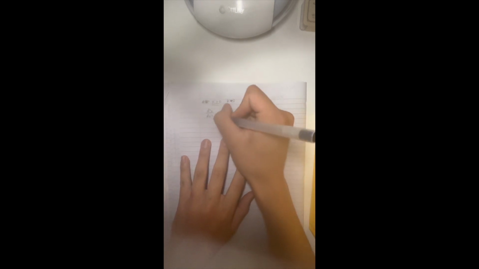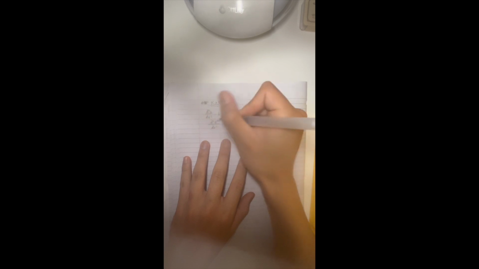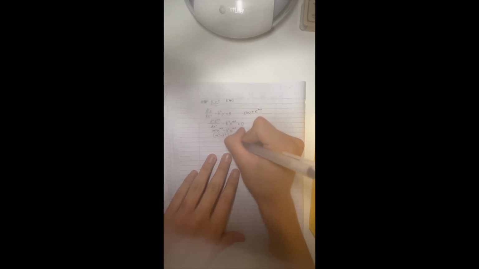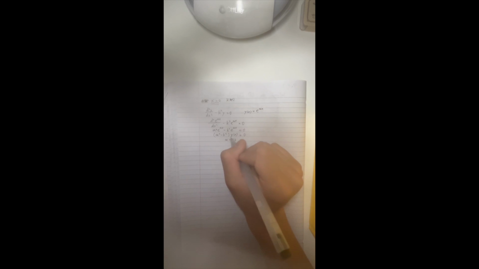Okay, so if that's the case, we could just plug in e to the ax into here, and this becomes not very hard to solve. You take the derivative 2 times, and now we can factor these out. So we get this. Therefore, because if y of x equals 0, that's just a trivial solution, a equals plus or minus k.